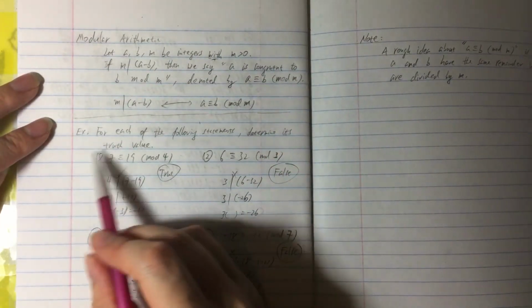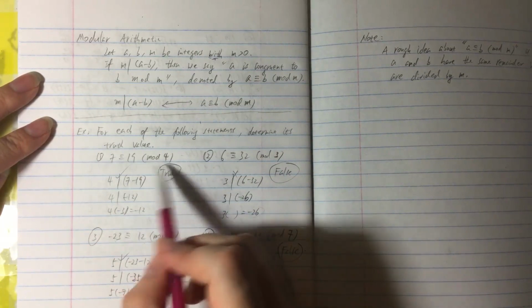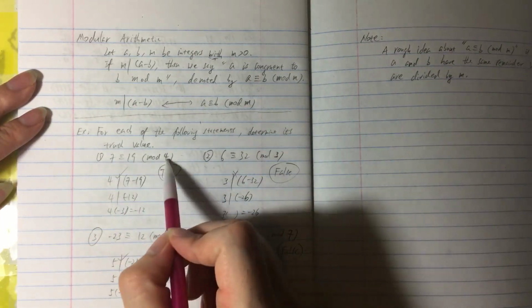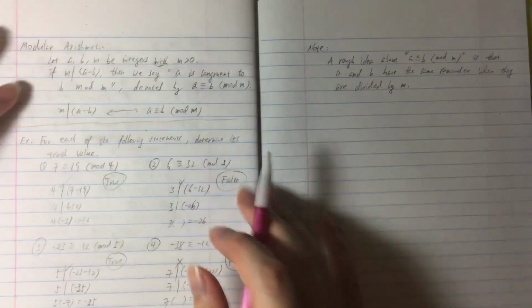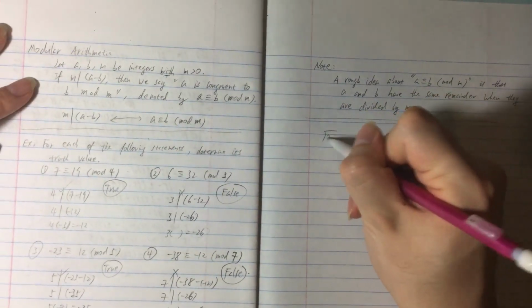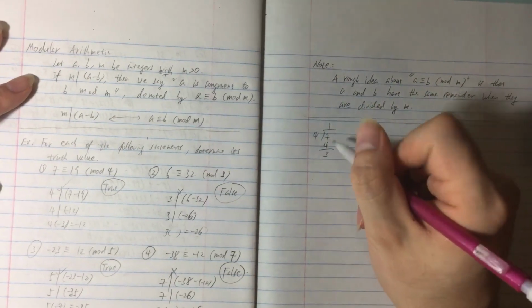We can check here. In the first example, 7 and 19 are congruent. This is a true statement. If I take 7 divided by 4, what's the remainder? The remainder is 3.